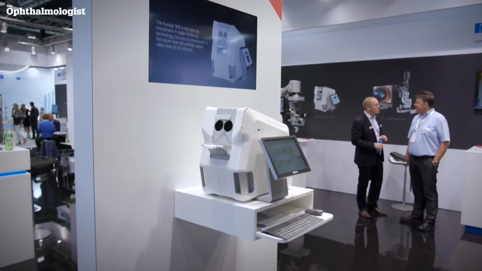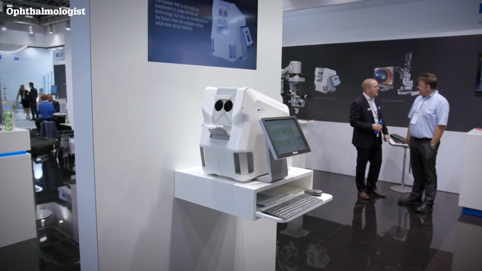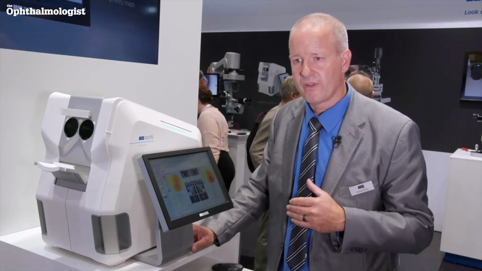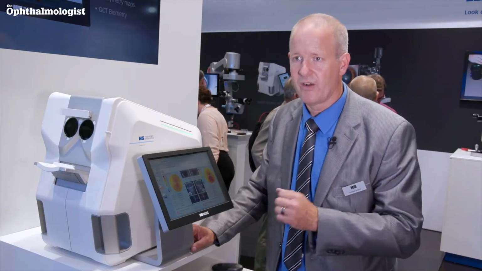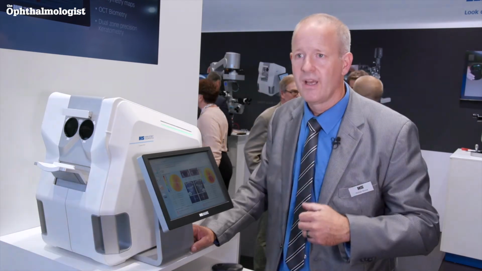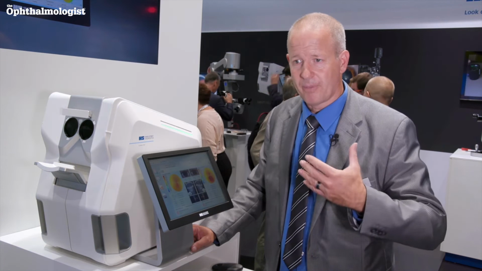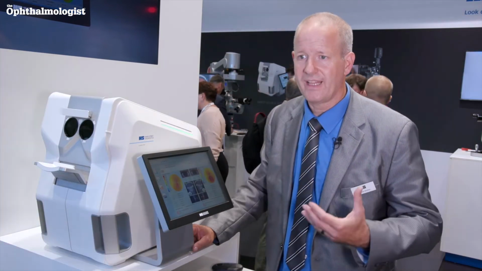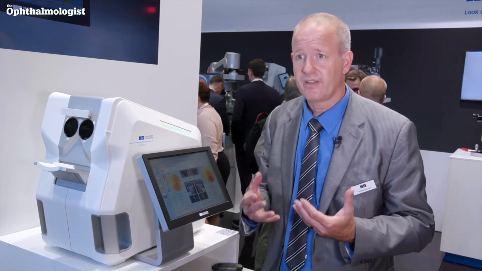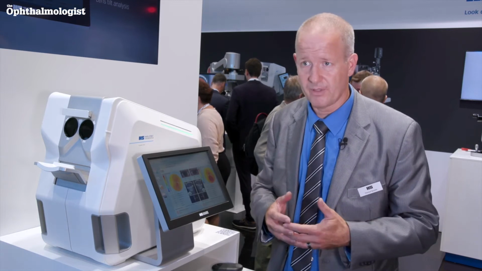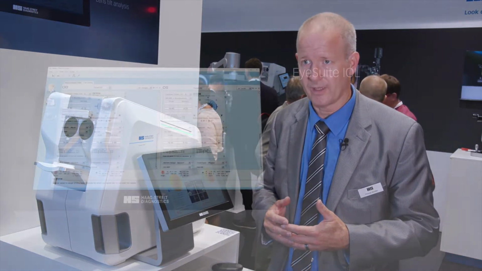The combination of cataract and refractive surgery also needs more with respect to corneal analysis. And there now with this device, we offer also a corneal ectasia screening view where all the parameters necessary to determine is this patient potentially developing a keratoconus are available to the refractive surgeon as well.